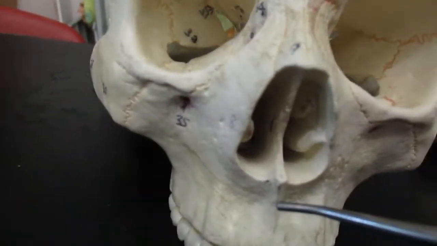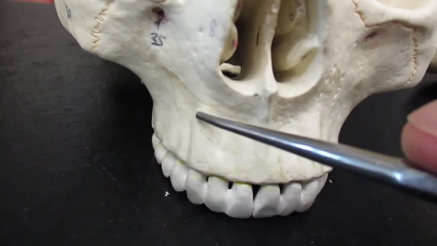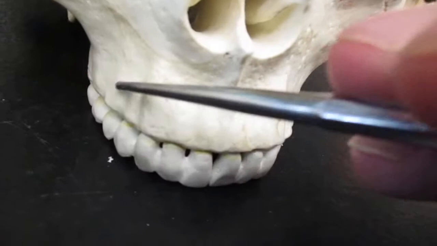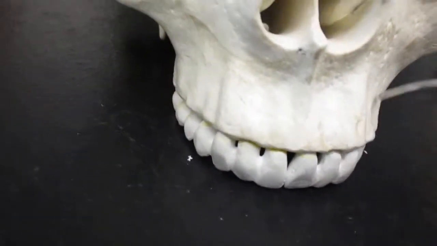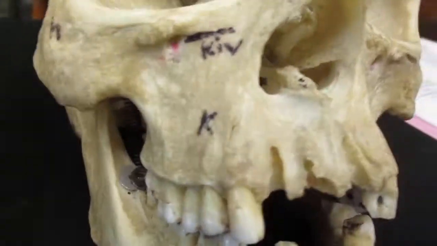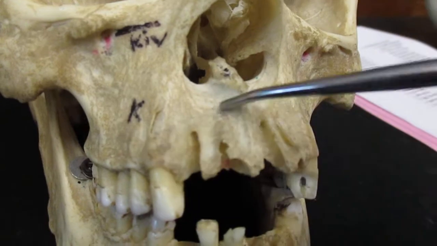And we have some features. We have the alveolar processes. That's these processes here. You can see them in the real skull. Alveolar processes.